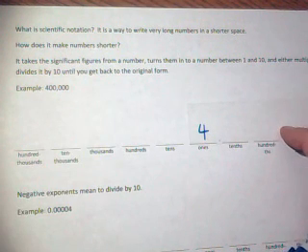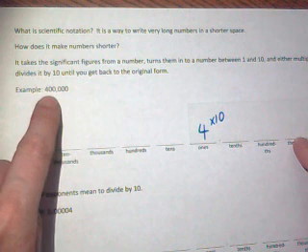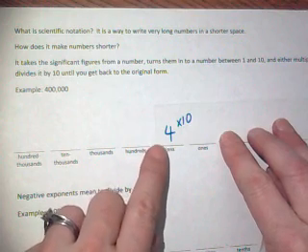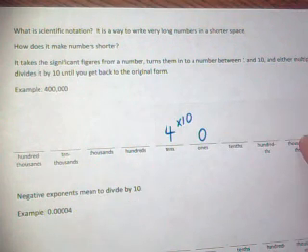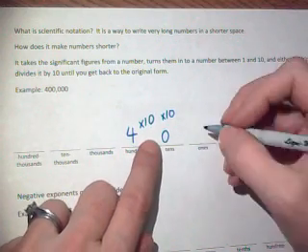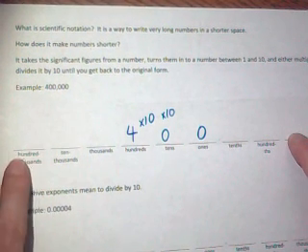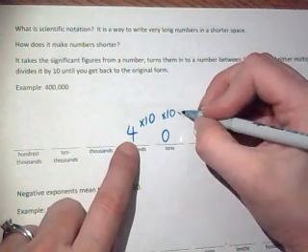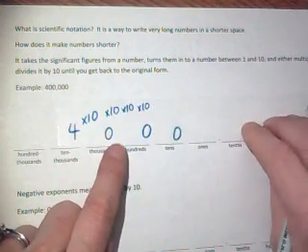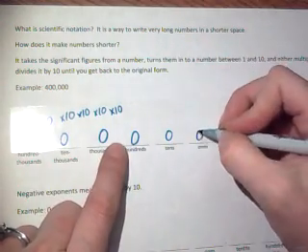And then I have to figure out how many times I need to multiply this 4 times 10 in order to get it all the way back out to 400,000. If I multiply it times 10 one time, then the 4 moves over to the tens place, and now I have 40. If I multiply it times 10 again, I'm going to move it over one more time, put another 0 in there. Now the 4 is all the way out to the hundreds place. My goal is to get it out here to the hundred thousands place. So I've got to multiply it times 10 again. It's going to come out one more place, times 10 again, over, put a 0, times 10 one more time, and that brings it out to the correct location.